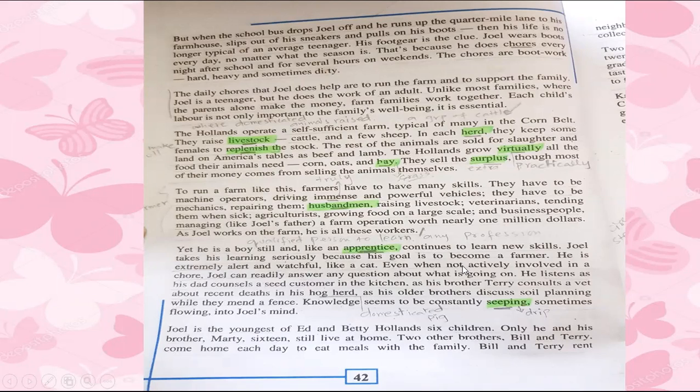Even when not actively involved in a chore, Joel can readily answer any question about what is going on. Though he's not directly involved in each and everything, he is in a position to answer any question. He listens as his dad counsels a seed customer in the kitchen, how he's handling him and what he's talking about with that person.